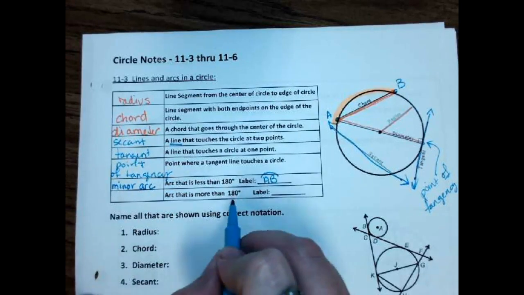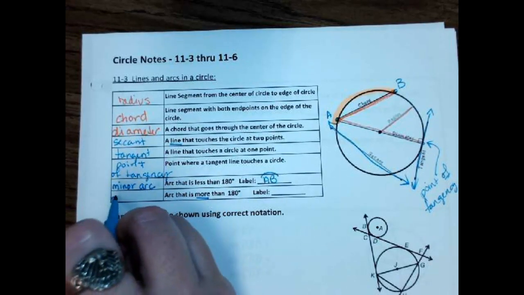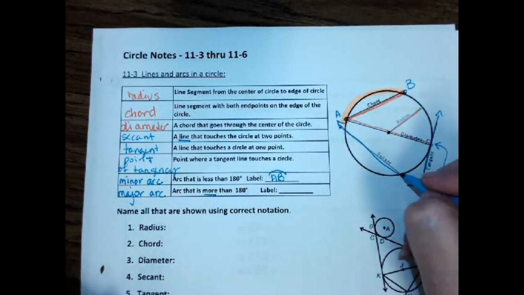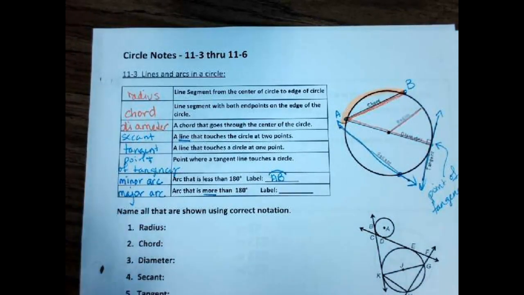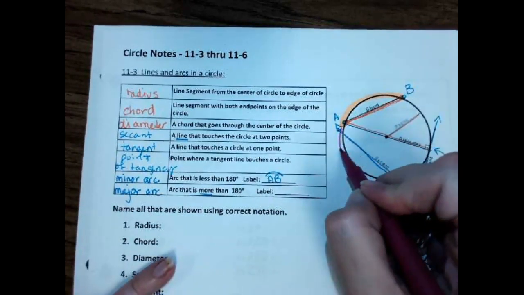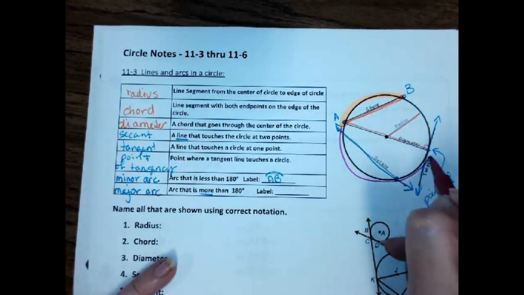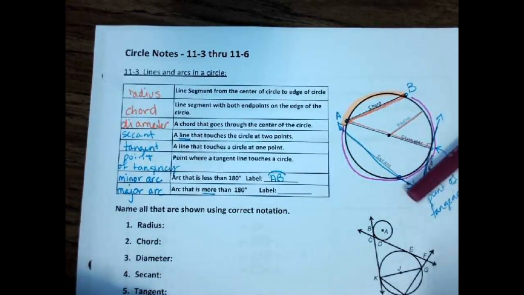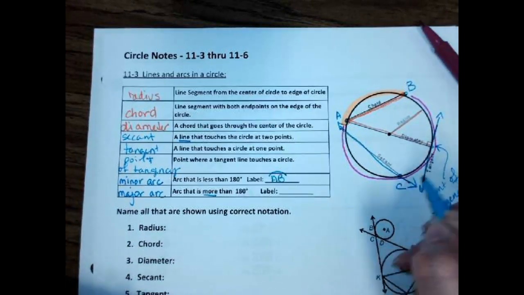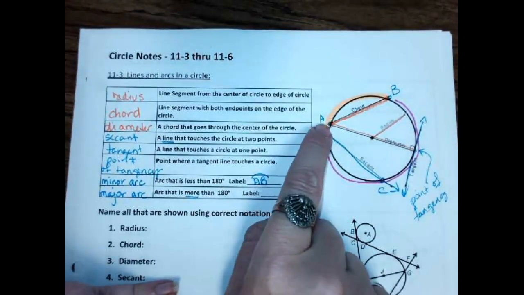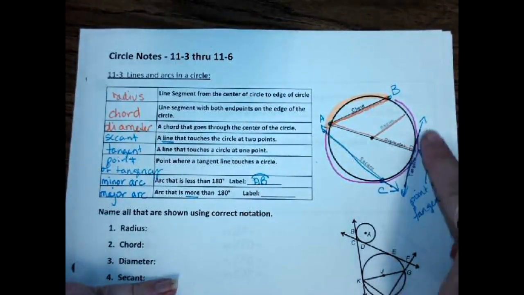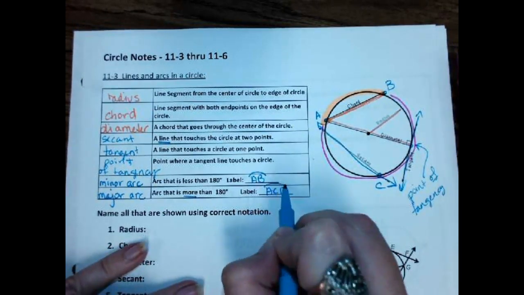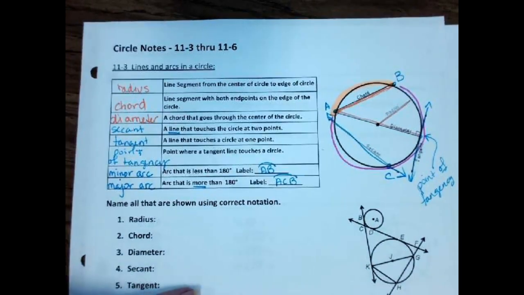And an arc that's more than 180 is a major arc. And on a major arc, like this one right here, from here all the way around like this, when I label it, I need 3 letters to label it. So I'm going to label this letter here. And you label it starting at this end, A, C, B. So if it's got 3 letters in it, you know that's a major arc, and it's going to be more than 180.